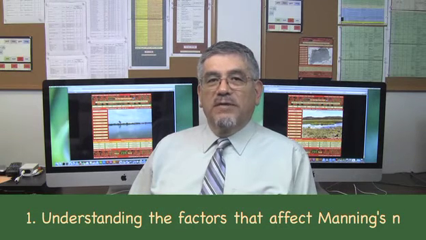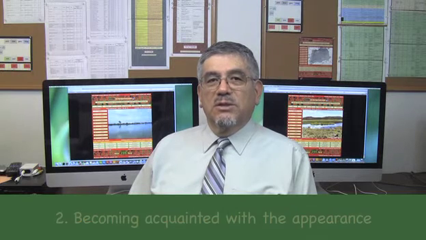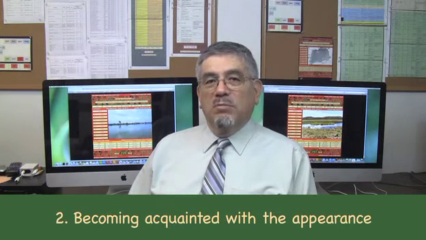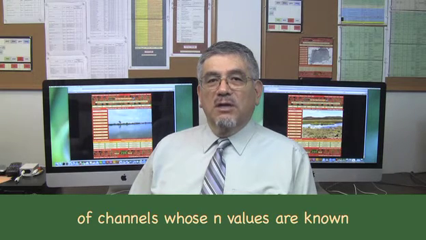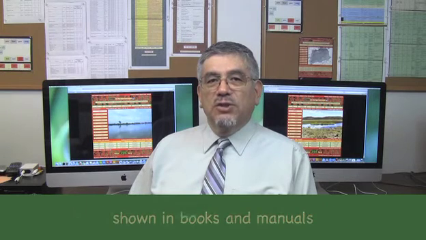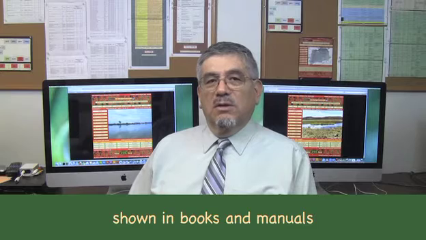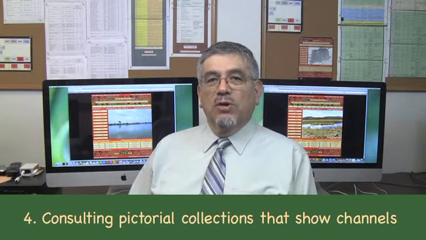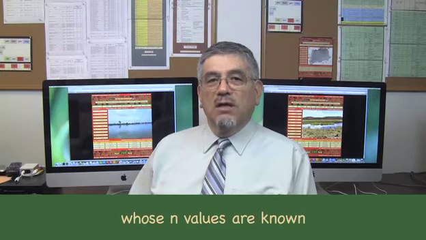In practice, stream gauging is limited due to cost and time constraints. Therefore, most applications estimate Manning's n based on experience. Estimates are based on: 1. Understanding the factors that affect Manning's n. 2. Becoming acquainted with the appearance of channels whose n values are known. 3. Consulting a table of typical n values shown in books and manuals. 4. Consulting pictorial collections that show channels whose n values are known.